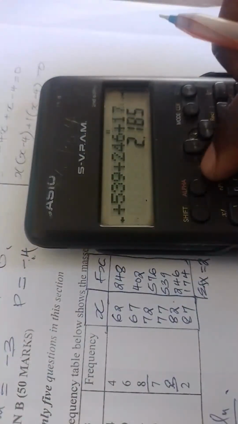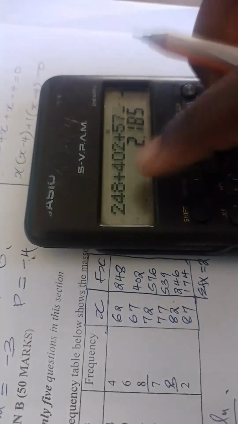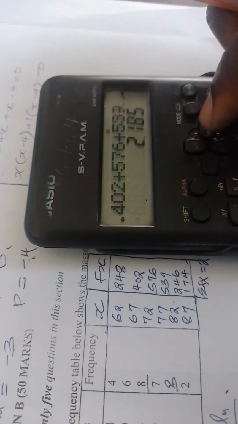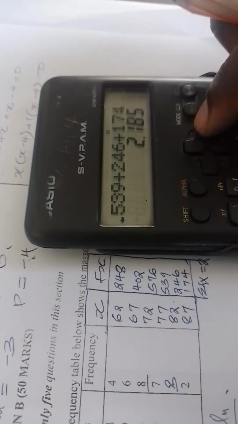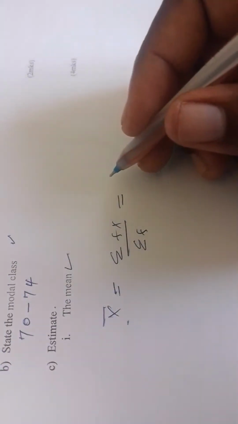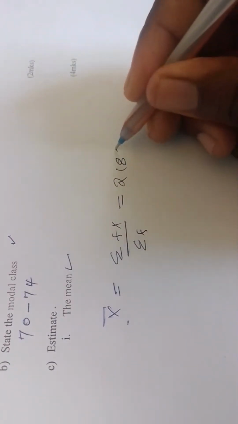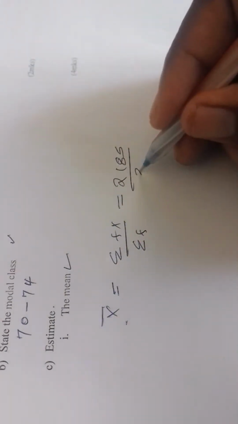Then after that, because we've been told to find the mean, the mean is given by the summation of fx over the summation of f. Now the summation of fx is equal to 2185. Then the summation of f is the same as 30.